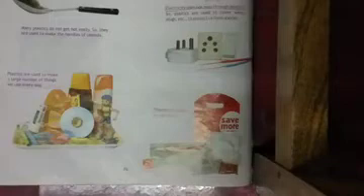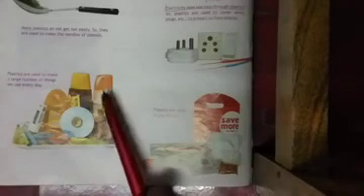Okay, next, plastics are used to make a large number of things we use every day. Yes, of course, every day we are using plastics, right? You can see your phones, toys, CDs, remote, box, the pen, the pencil, everything made of plastics.